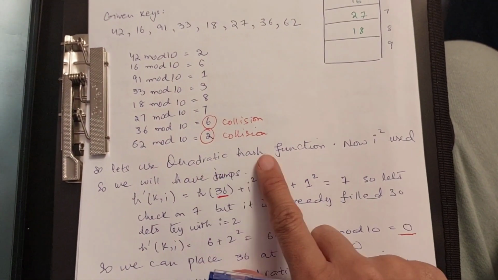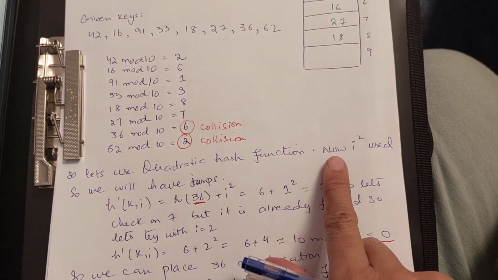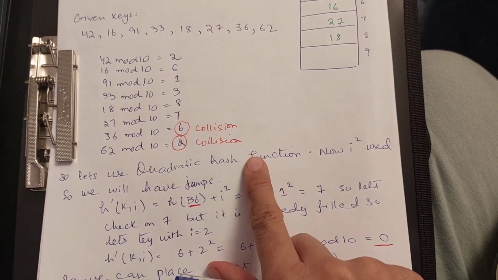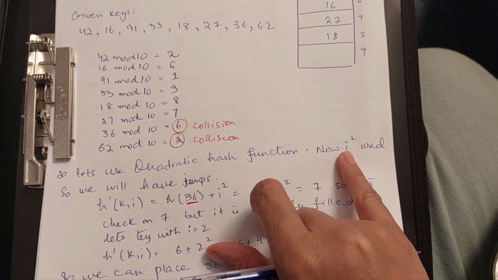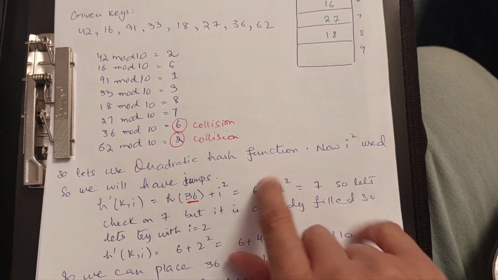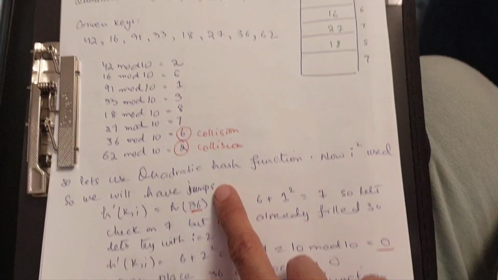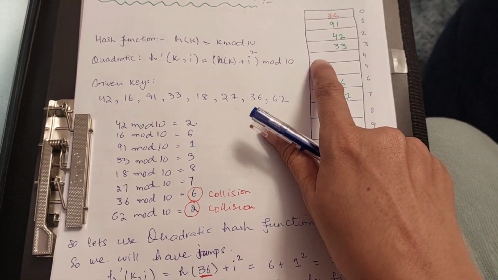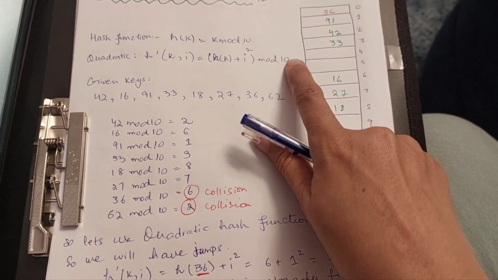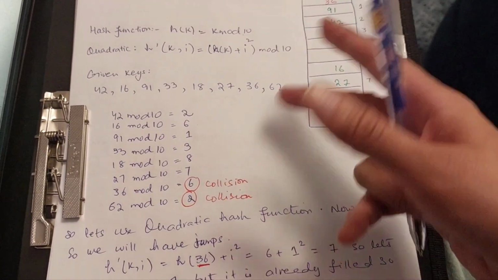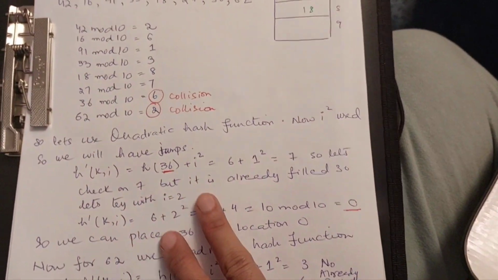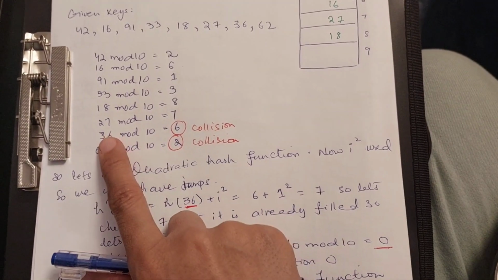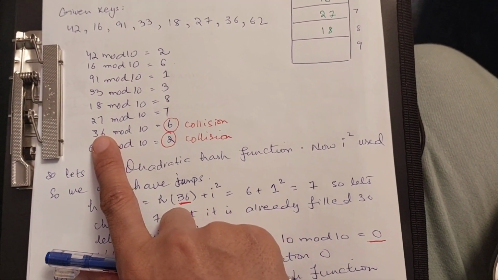Okay, we are using this quadratic hash function, and now i squared will be used, so we will have jumps. We are not using simple i raised to the power 1, we are using i squared. So we are not going to move linearly, like simply going from here and checking there. We will have jumps, and let me show you how large the jumps will be. So first of all, I'm going to resolve the collision for the number 36.